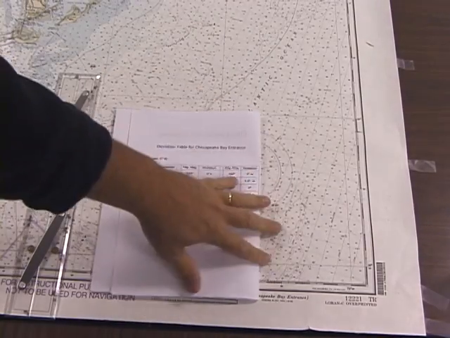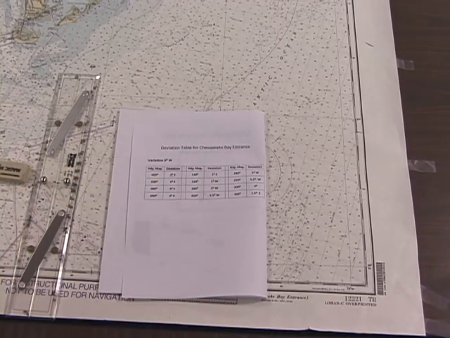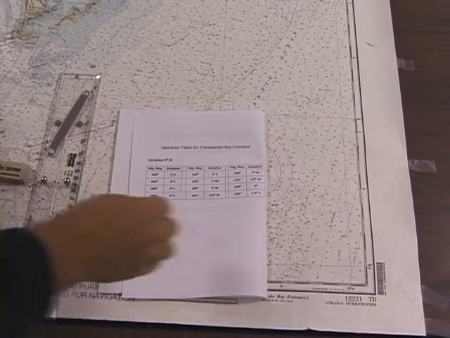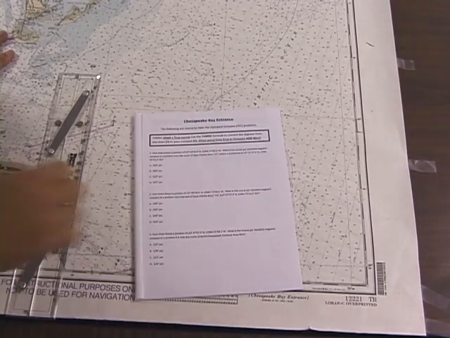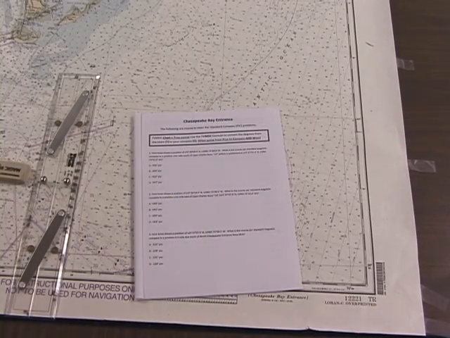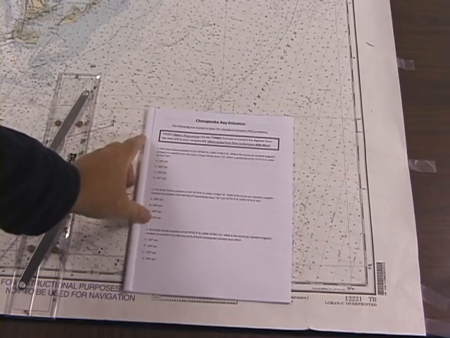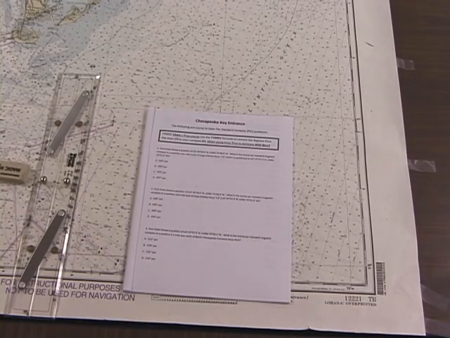This is the deviation table, and we're going to use this deviation table for Chesapeake Bay. Turning it over, you're going to see the problems. The problems are already more separated. So what we've done is we've taken all the compass corrections, all the ETAs, all the time, distance, speed, everything like that, and we've put them in groups so you can work 8, 9, 10 of these problems so that it becomes repetition. It becomes ingrained in you how to work these formulas.